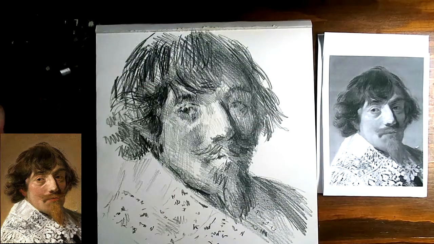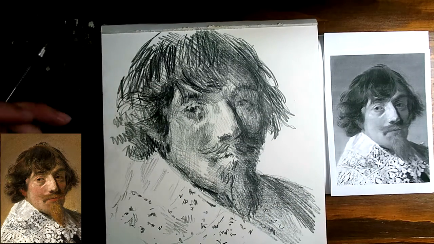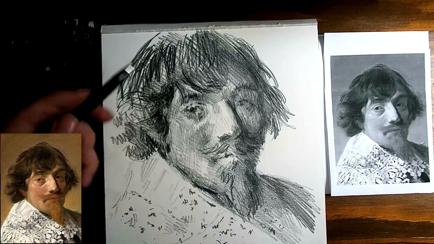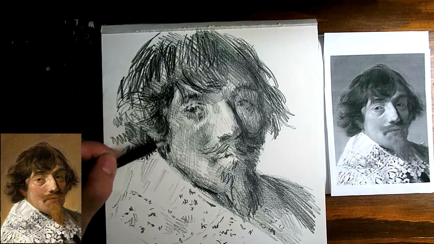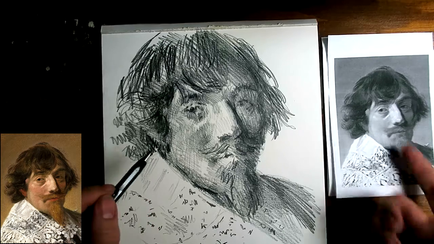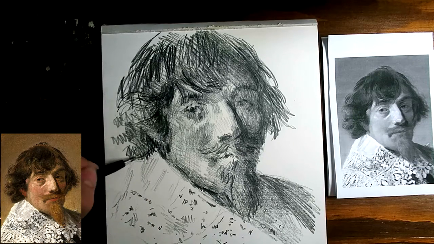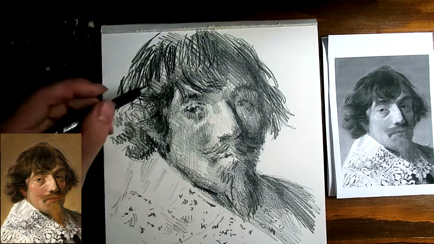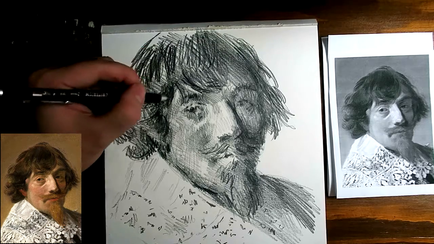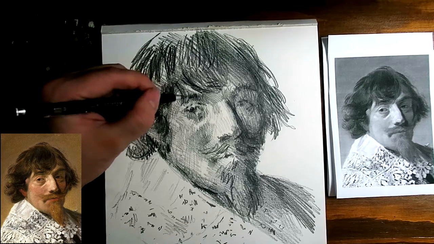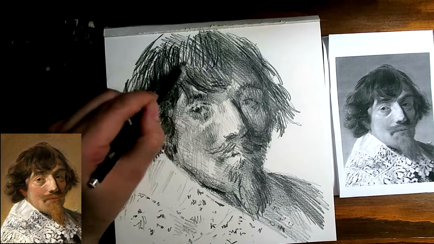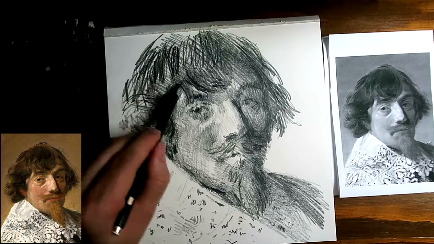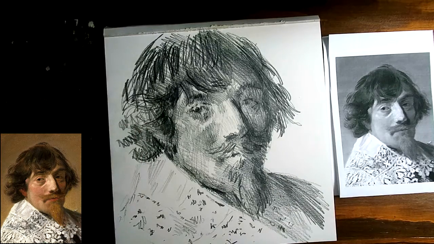His hair is very typical. It's very important for the character that he has in this painting, and hopefully in this drawing too. But I feel that I should not do very much on this drawing, because it has a nice energetic feel.